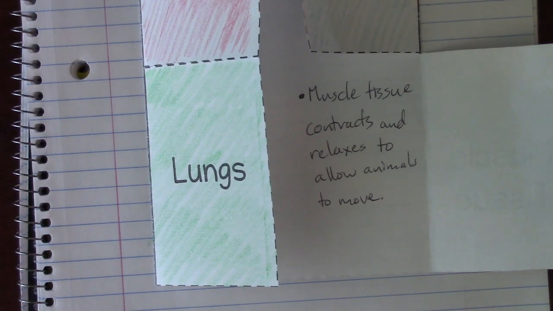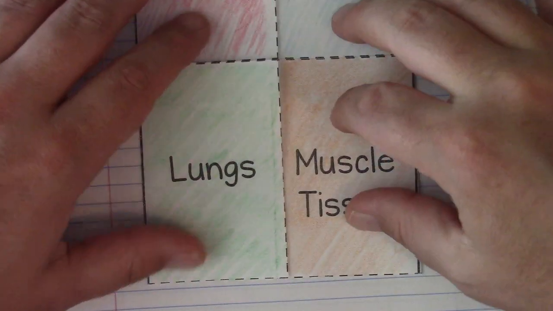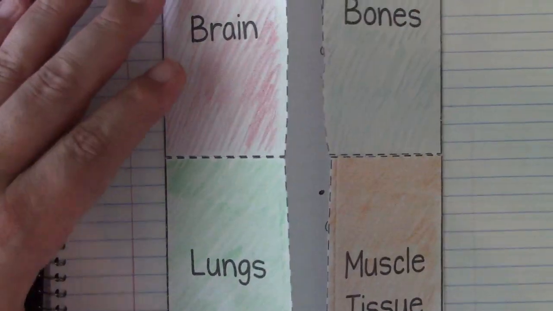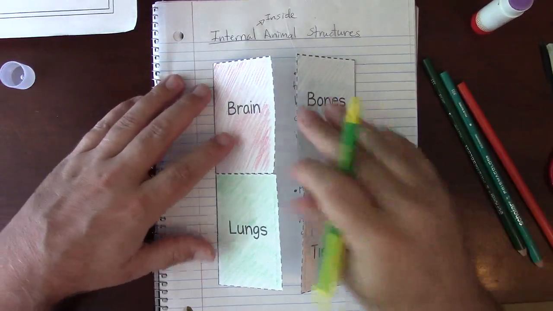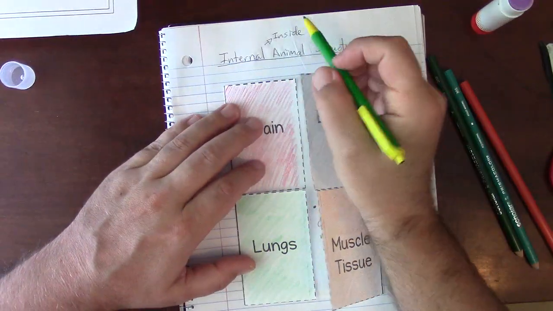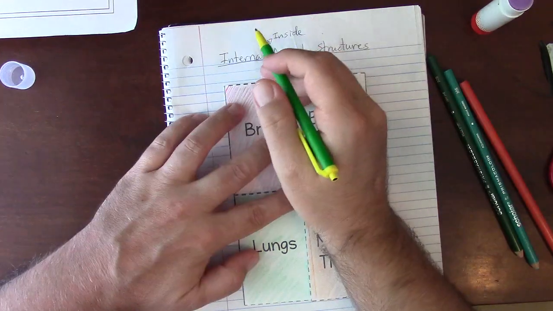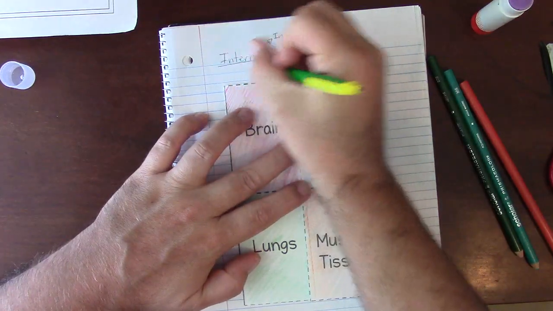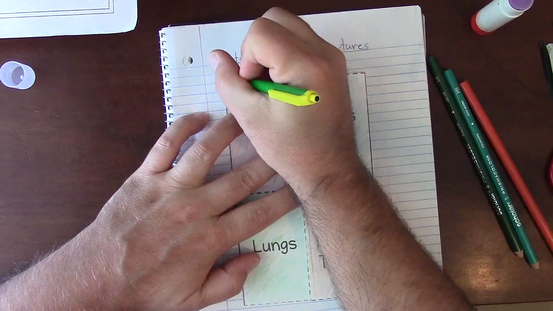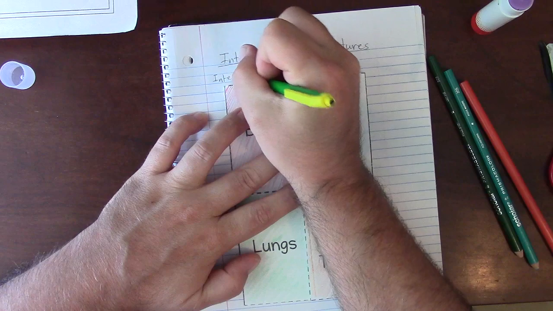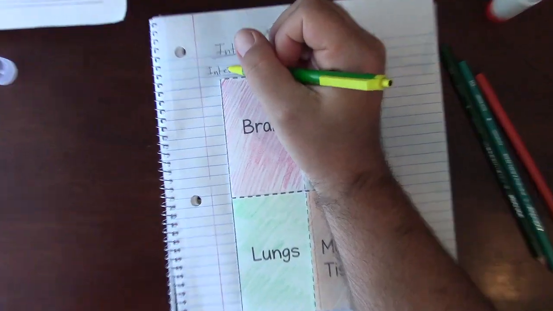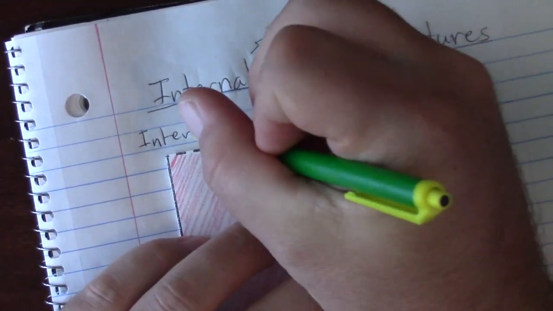All right. Well, with that, that is the end of this one. Let me zoom out for you here. The one thing I wanted to add, sorry, is let's expand and say what internal animal structures do. So we have internal animal structures, and I just want to write a quick sentence. Let me zoom in, you can't see that.